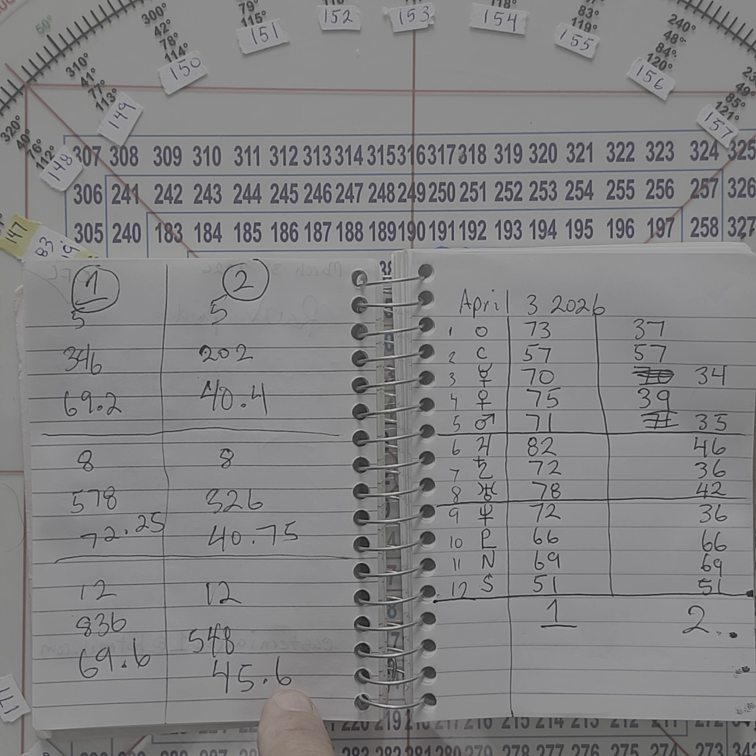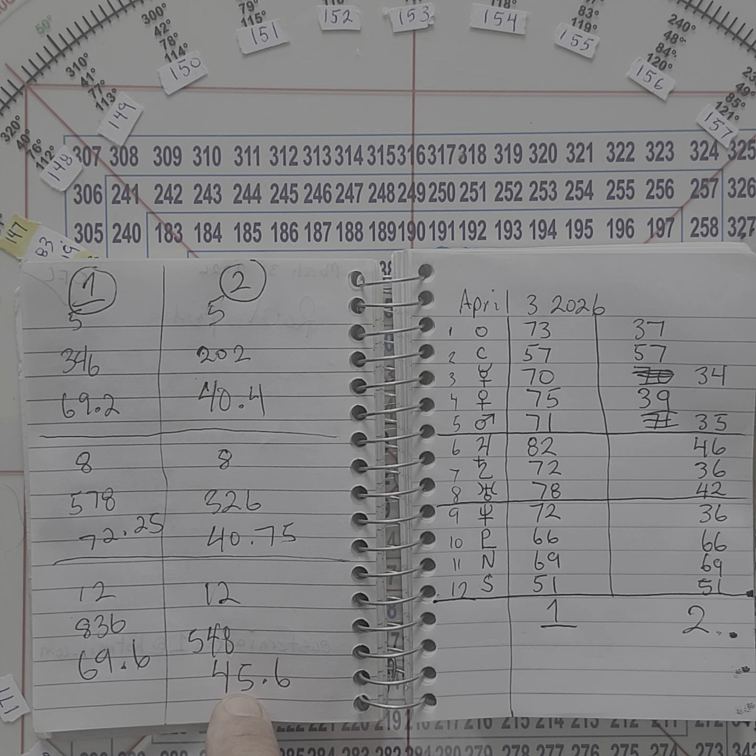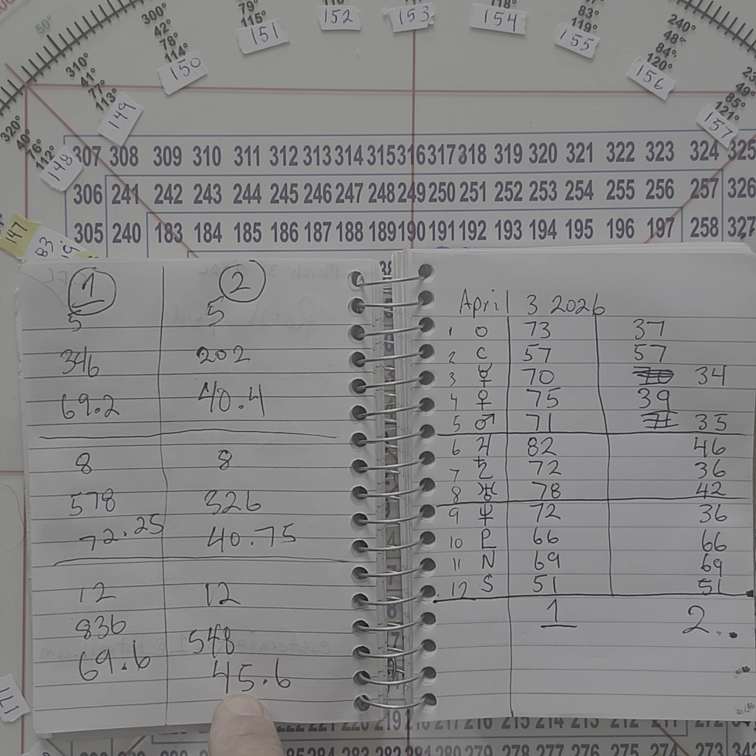And you can see that this, looking forward, is our next resistance level moving forward for the 3rd week of April.